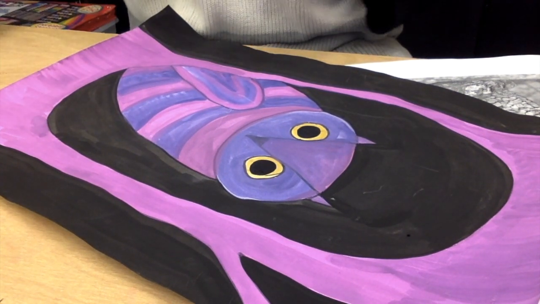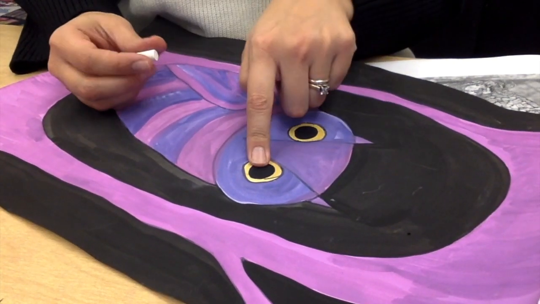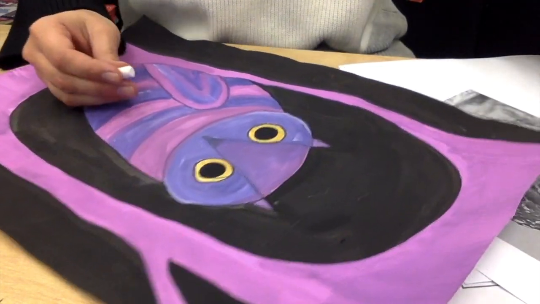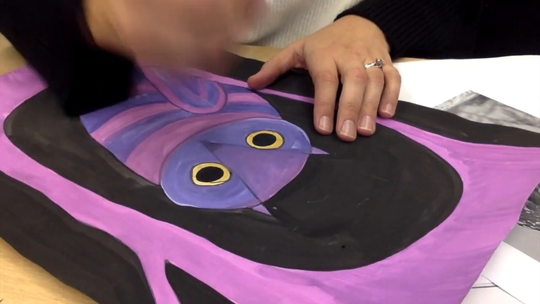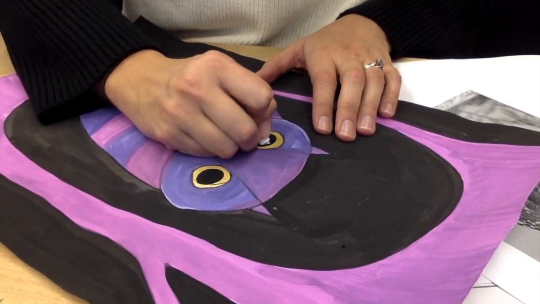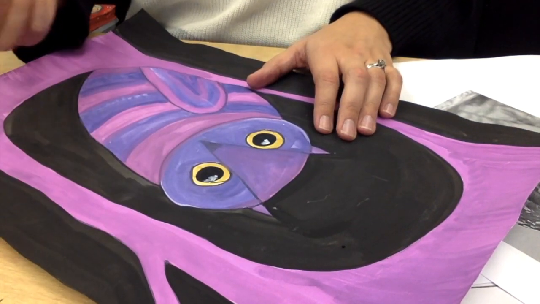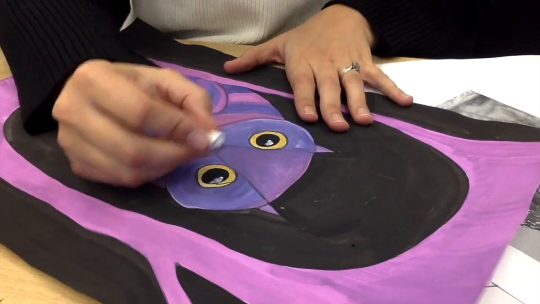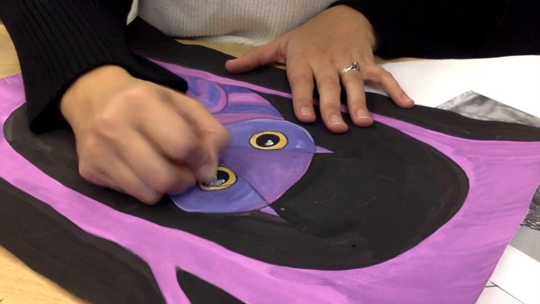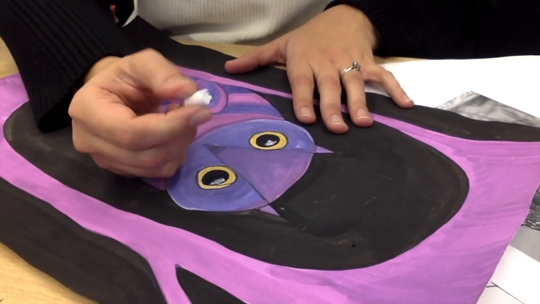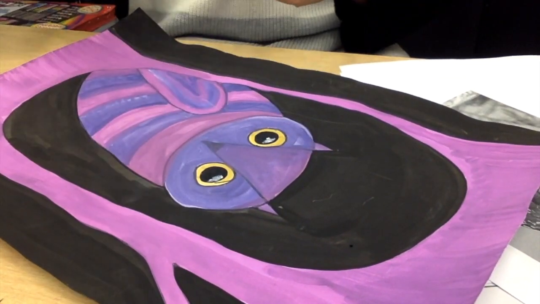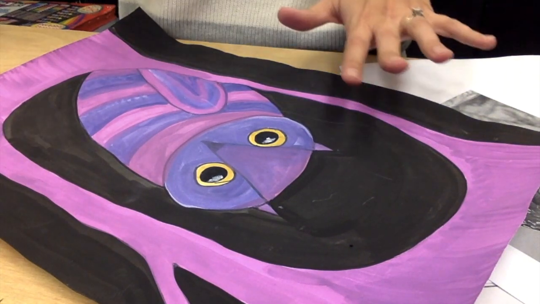Okay, pardon the interruption. So I added a larger pupil with my Sharpie, and now I'm going to add a white highlight with my oil pastel to make it look like the eyes are shining. Remember, I can color on top of Sharpie with oil pastel, but I cannot color on top of oil pastel with Sharpie. Next, I'm going to go work on my tree.